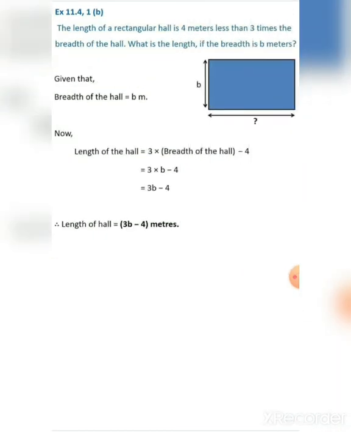The B part is, the length of a rectangular hall. There is a hall, you might have seen there are many halls, as well as there is a hall in your school also. So the length of the rectangular hall is 4 meters less than 3 times the breadth of the hall. What they are saying: 4 meters less means minus 4, than 3 times means 3 multiplied with the breadth of the hall. So what is the length if the breadth is b meters?